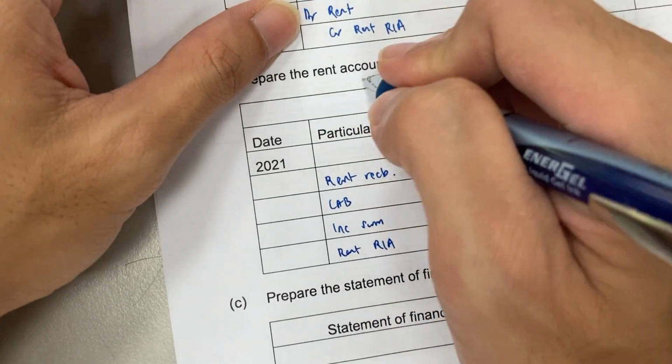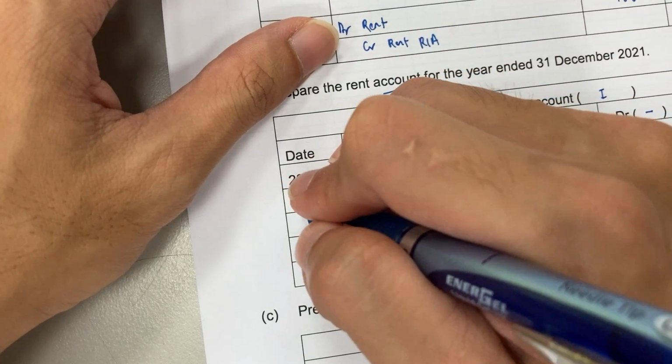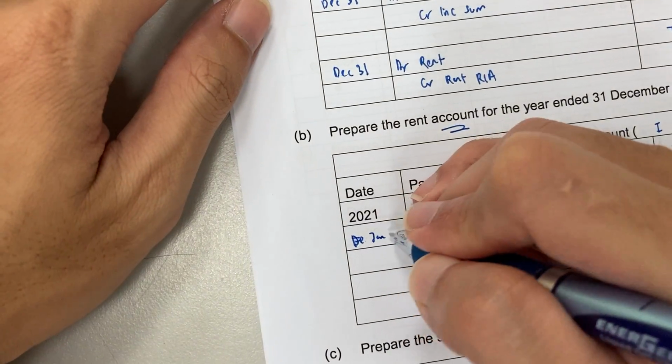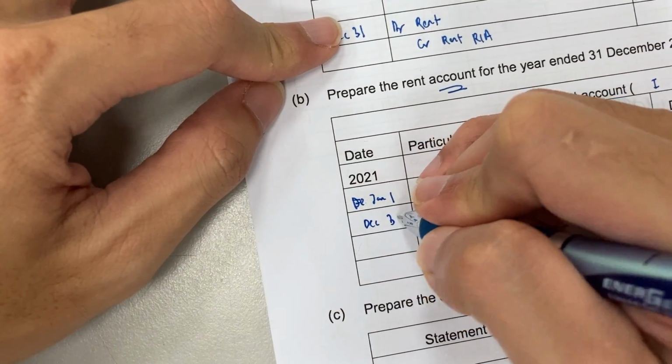And when we are preparing the account, then we need to have all our dates. Actually, dates are always important. So you just follow the date here. So you have January 1st. And then the rest are all December 31st. That's very easy.